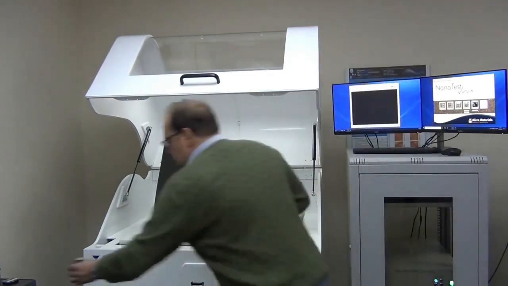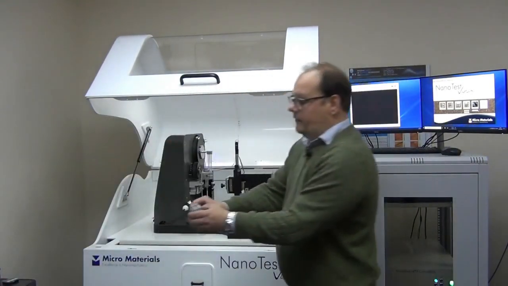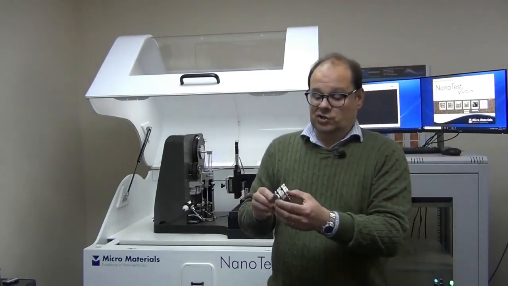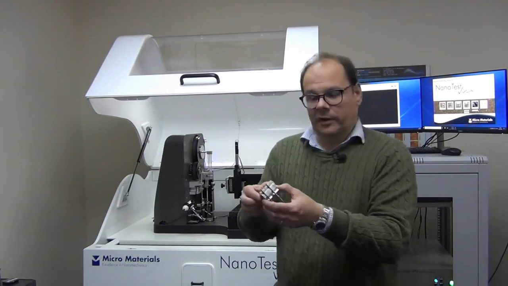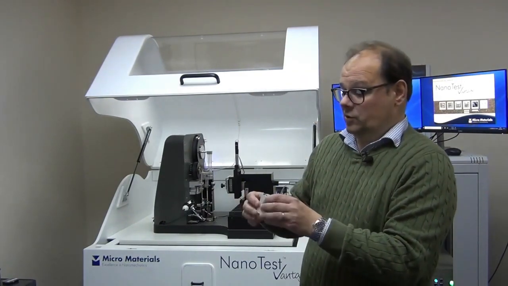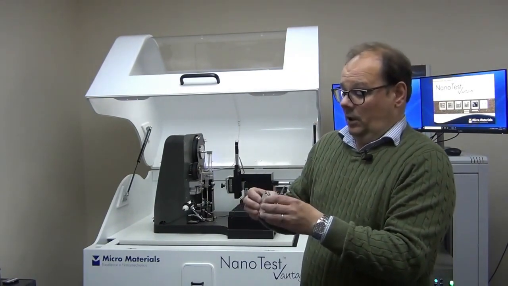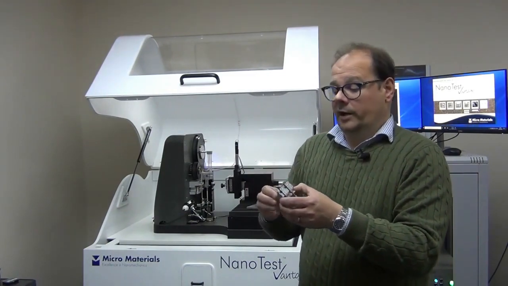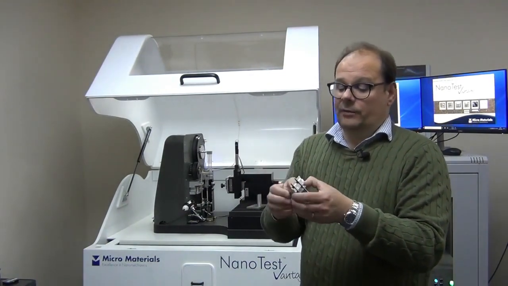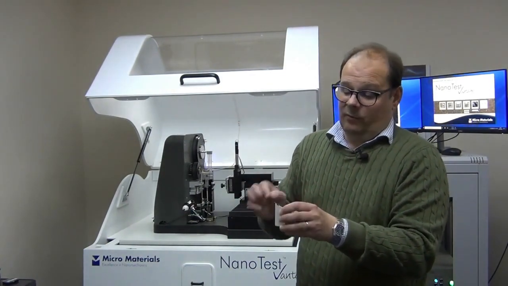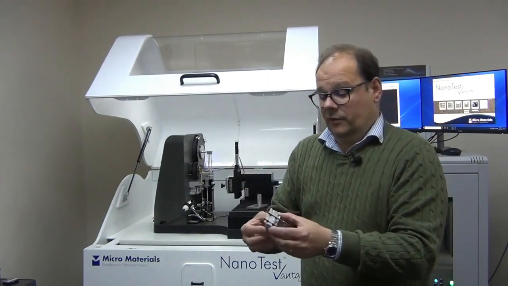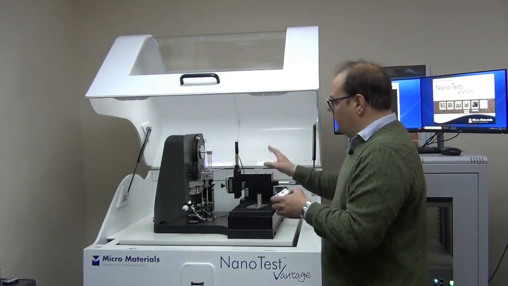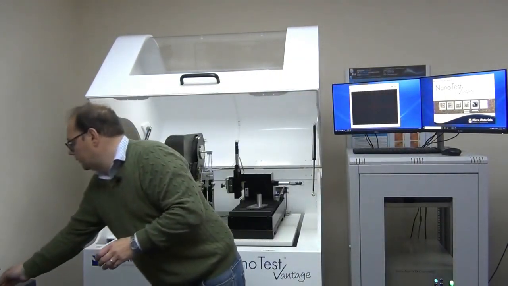Let's put that one to one side. And then we have here just an example of some engineered components. These are not dedicated test pieces. These are real automotive engineering components with quite a complex geometry and a particular location on them that needs to be tested. That's no problem. We can mount one or several of these as well and access exactly the region of interest. So it's a very flexible system in terms of what we can put on it.